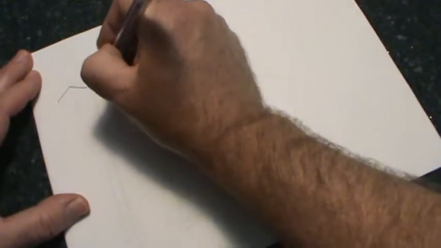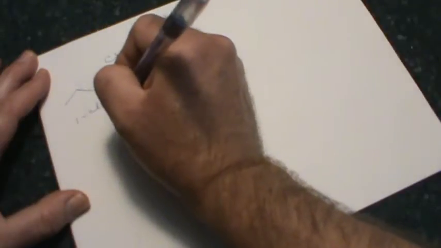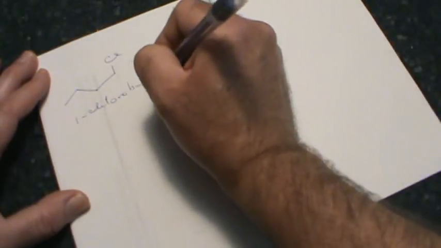What I want you to remember is that you've seen alkyl halides before. Alkyl halides are any sort of alkane molecule that we've drawn with a halogen on board. So this one happens to be 1-chlorobutane. You knew that already.